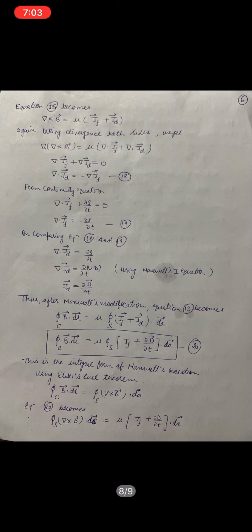If we again take divergence on both sides, what do we get? Divergence of curl of B is equal to mu times (divergence of Jf plus divergence of Jd).